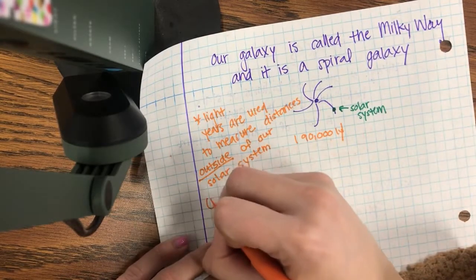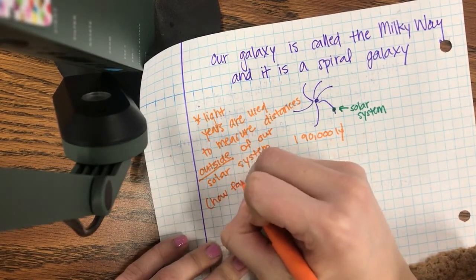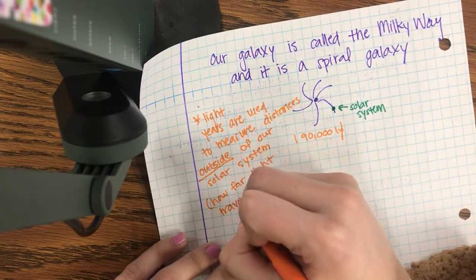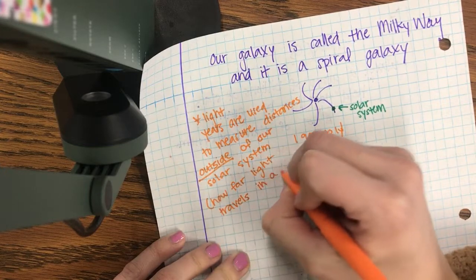And it's also how far light travels in a year.